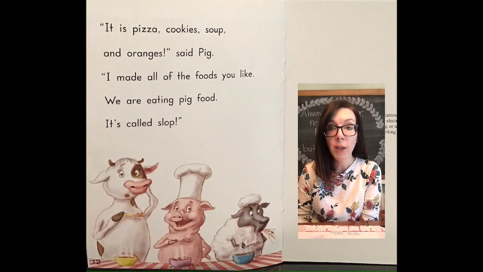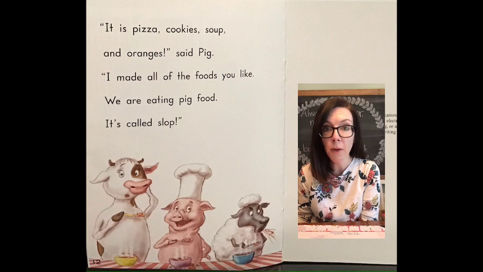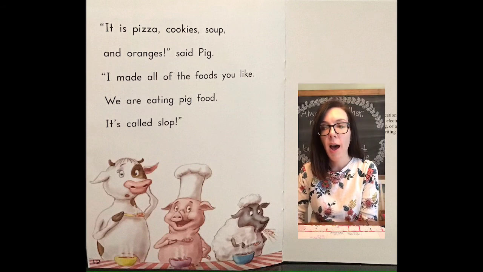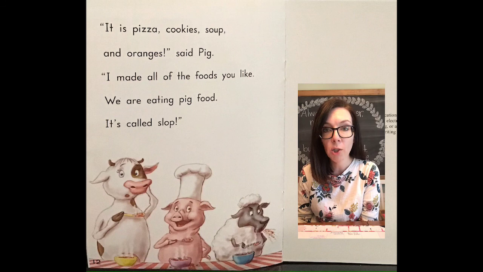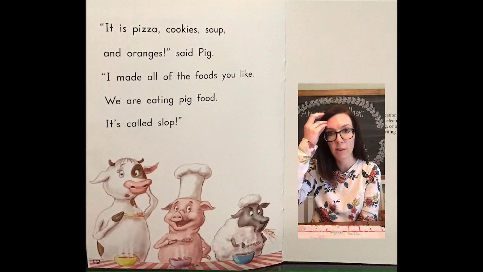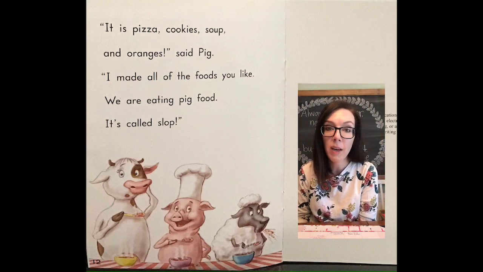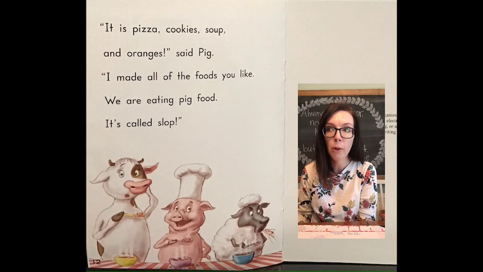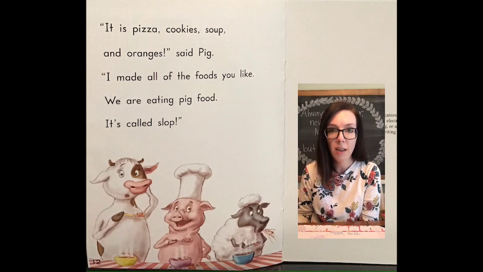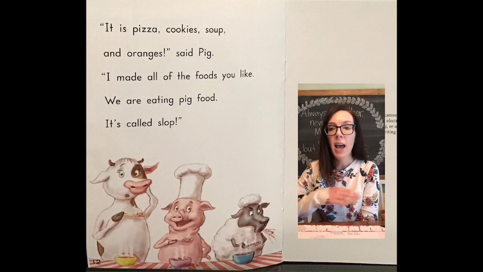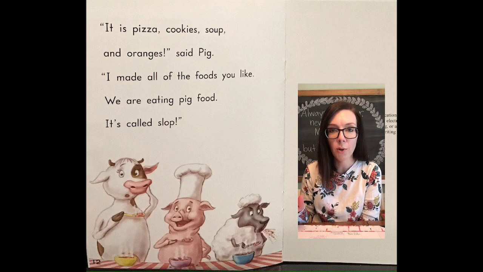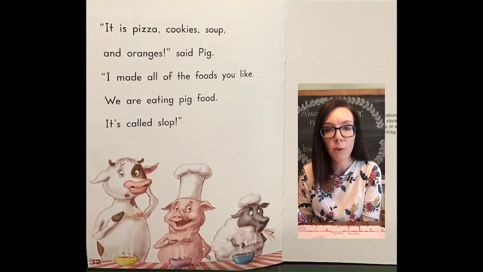So maybe you wouldn't even have Pig have food. Maybe he's eaten it all. Maybe you wouldn't even have Cow and Sheep go over to Pig's house. Maybe you would keep it very similar, but you would have Pig put different food in his soup. So you get to decide, how would you change the ending to the story? You get to be a little creative today. And I can't wait to see what you guys come up with.